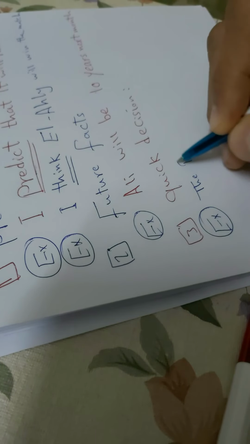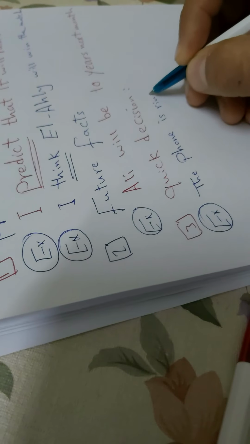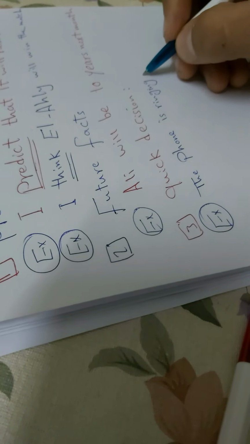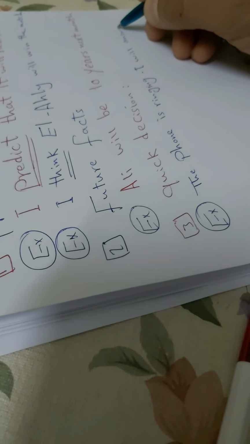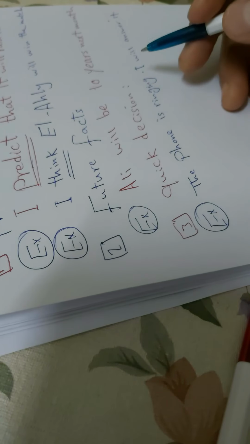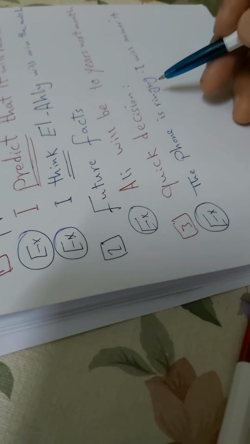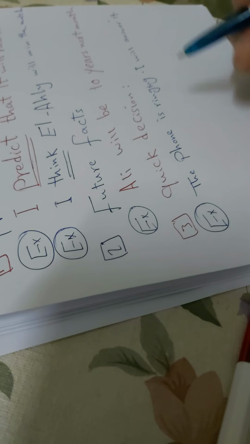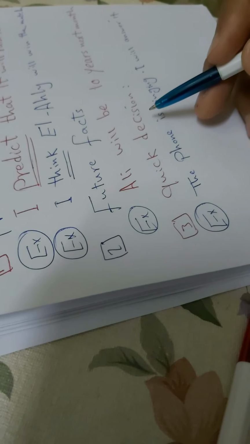when I say the phone is ringing, the phone is ringing. So what will happen? I will answer it. Here the phone is ringing. So what will happen here? I will answer it. Did you decide that the phone will ring? No, just the phone is ringing, I answer it. Okay? So this is a quick decision.